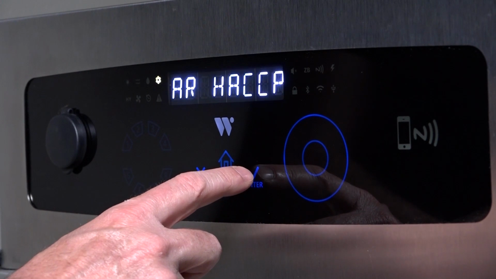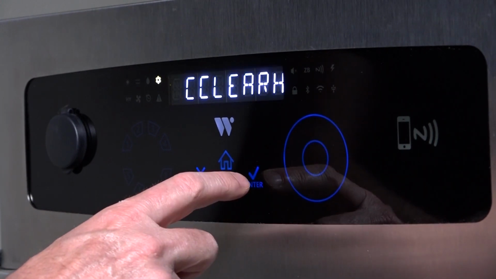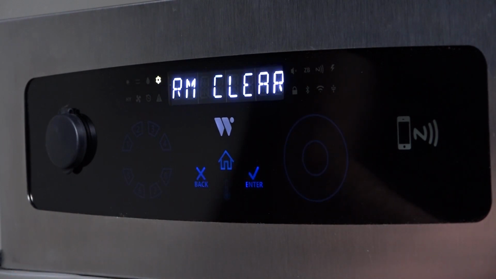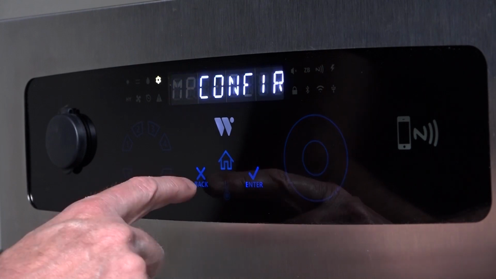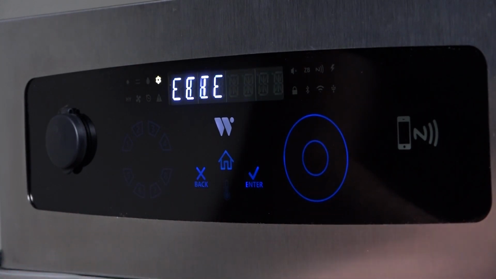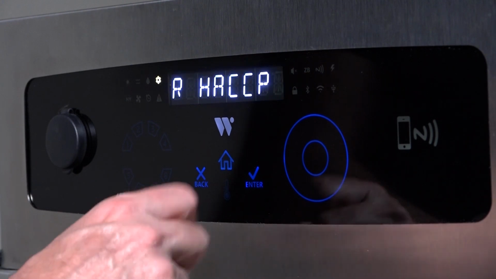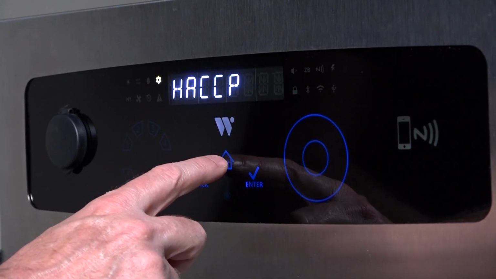Using the dial pad, scroll clockwise to the next setting submenu, which is Clear HACCP. Press Enter. This function allows you to clear existing HACCP records recorded on the unit. Control will display Confirm Erase. Press Enter to confirm, or press back to abort. If Enter is pressed, the record will be erased. The control will display Erase Complete when finished, and then go back to the clear HACCP menu.